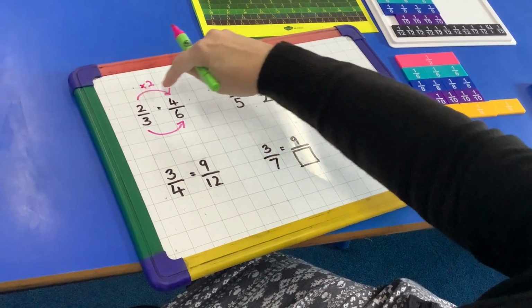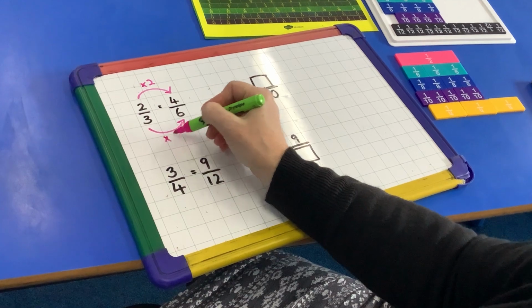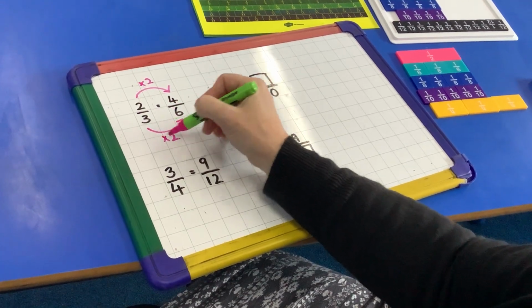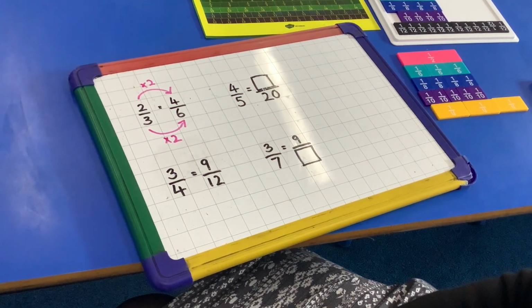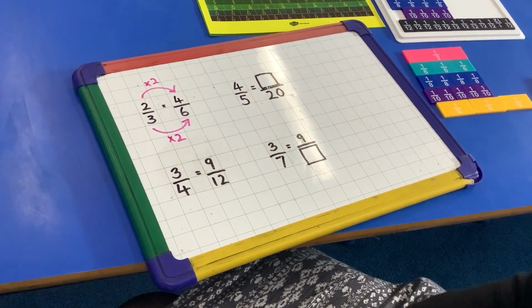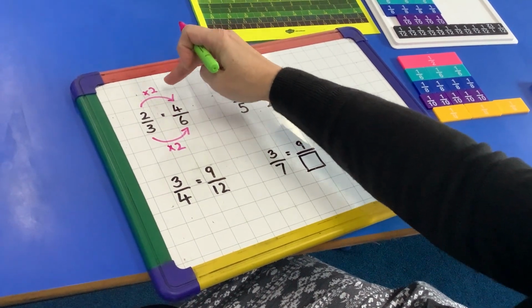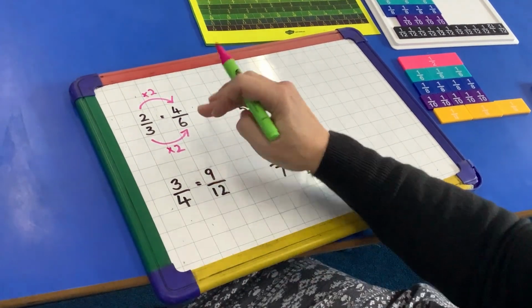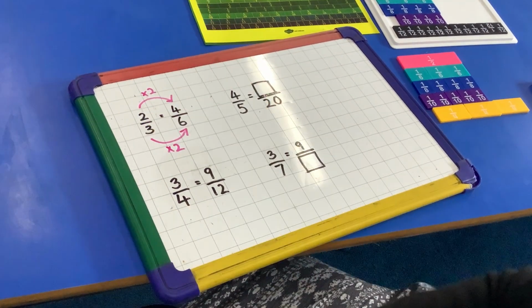All right, so that's been multiplied by 2. If I do the same to the denominator, I haven't actually changed the size of the fraction. They're the same size because I've multiplied the numerator by 2 and the denominator by 2. The fractions remain equal.